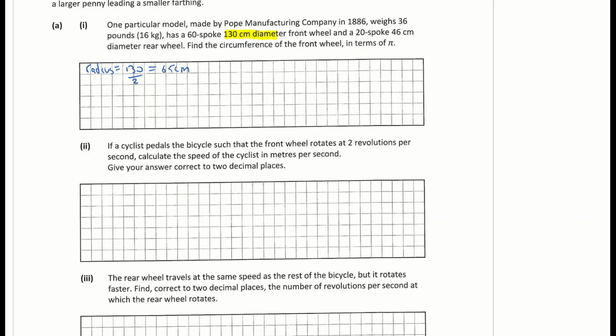The formula for the circumference of a circle is given in our log tables as 2 pi r. So filling in my formula is giving me a circumference of 2 multiplied by pi multiplied by my radius, which is 65, which brings me back to the 130. So the circumference here in terms of pi is given as 130 pi centimeters.